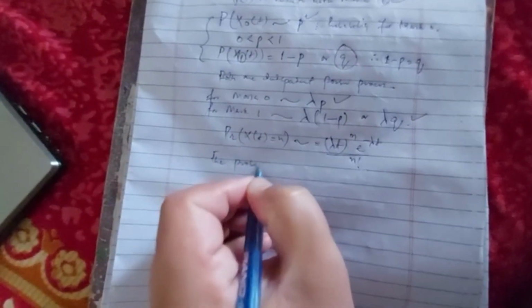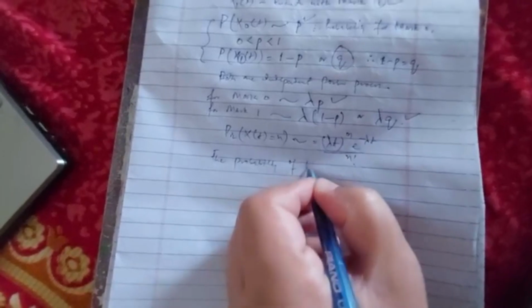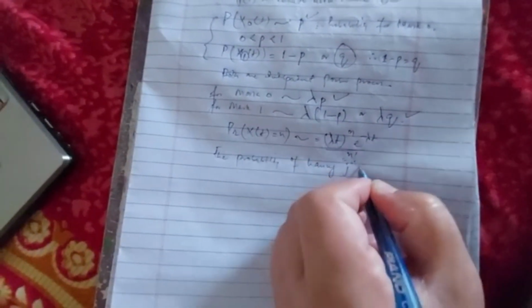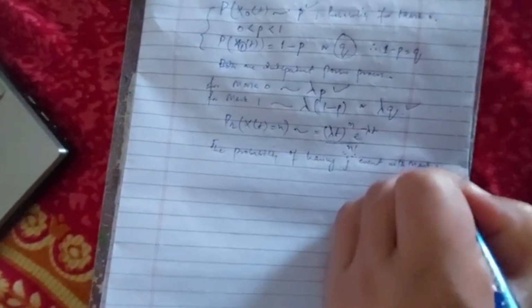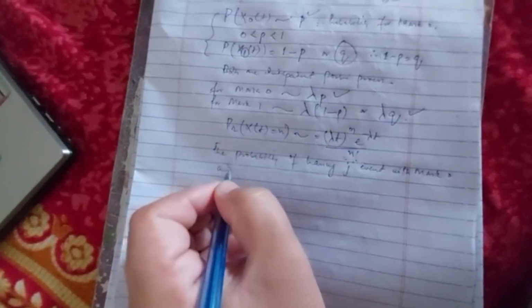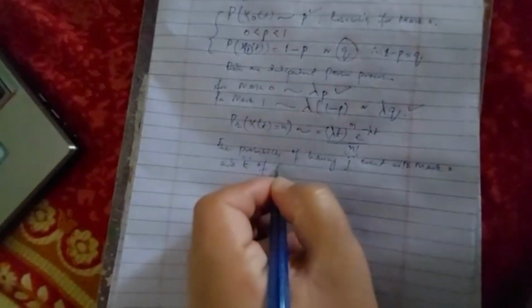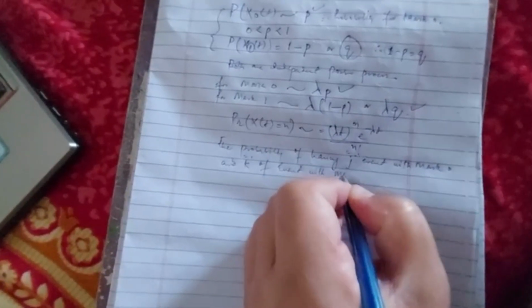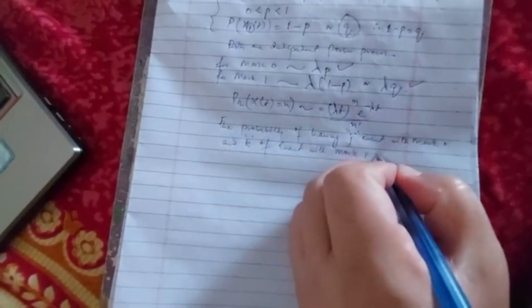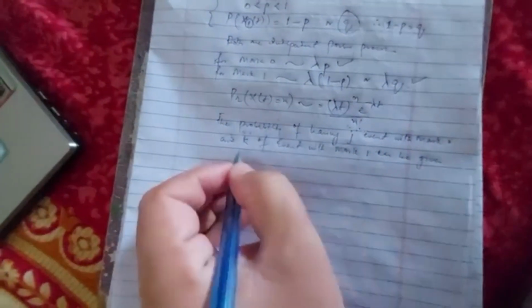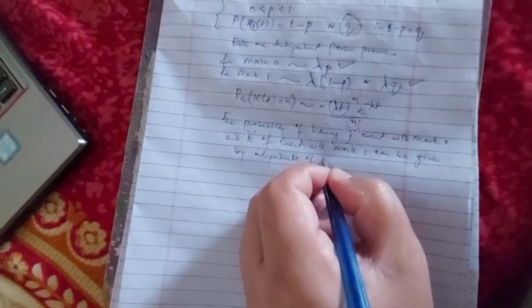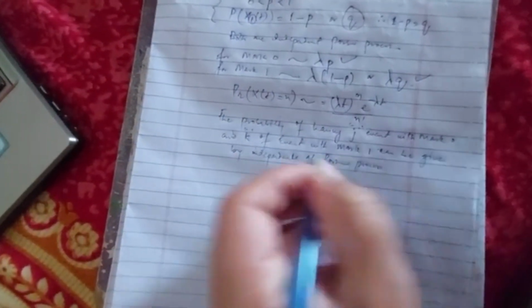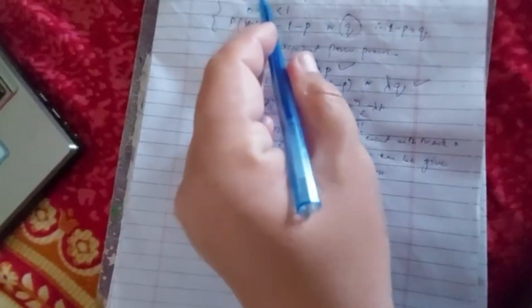Now using the same, for example, the probability of having j number of events with mark 0 and k number of events with mark 1 actually can be given by independence of Poisson processes, because both of these events, okay, the x1 of t and x0 of t both are following Poisson distribution, but both are independent.